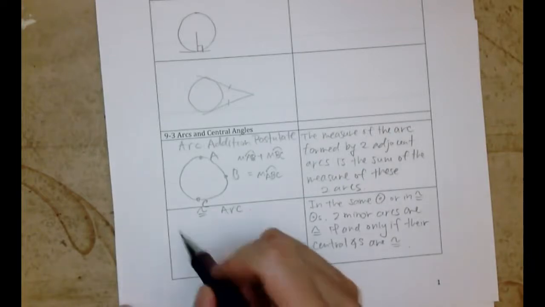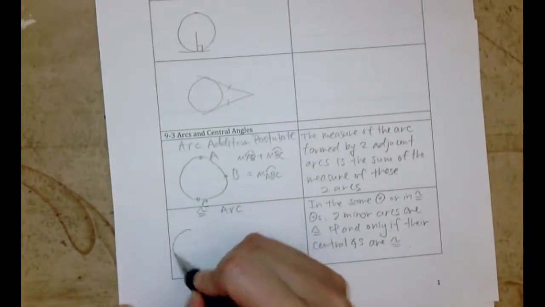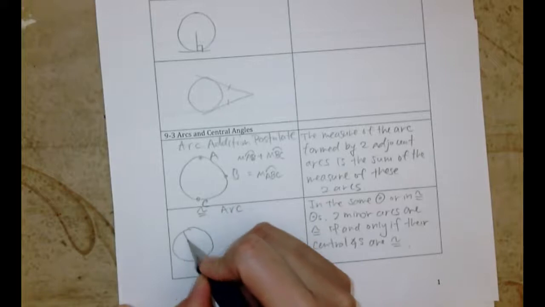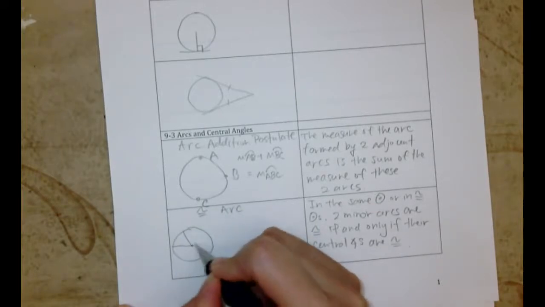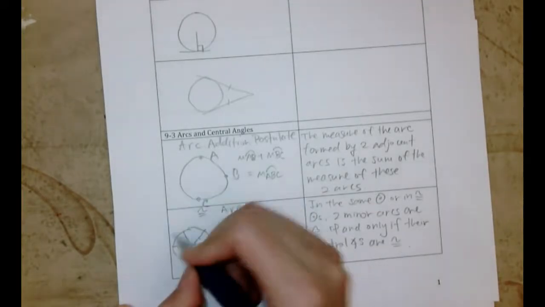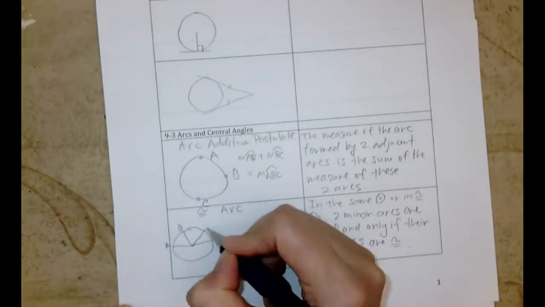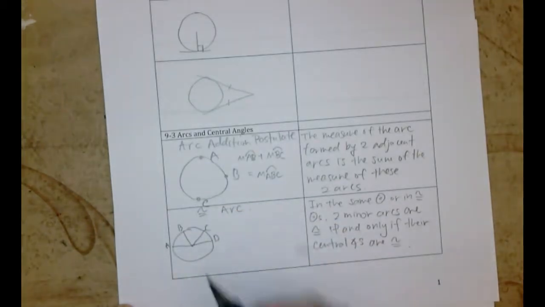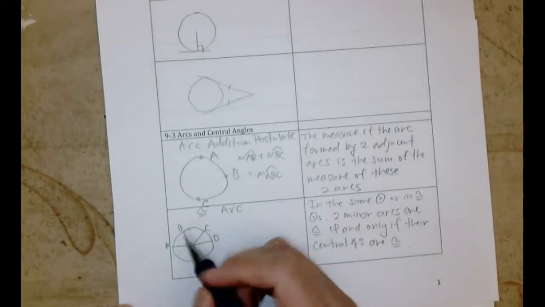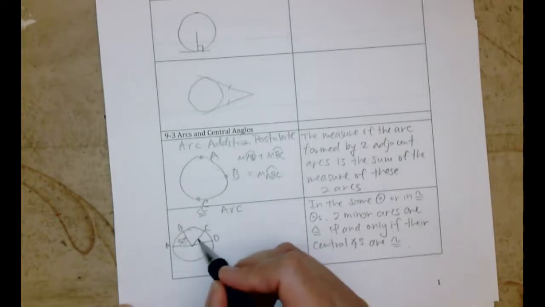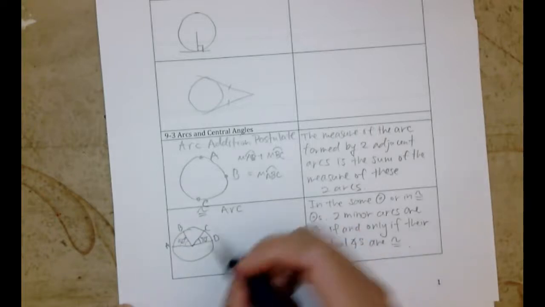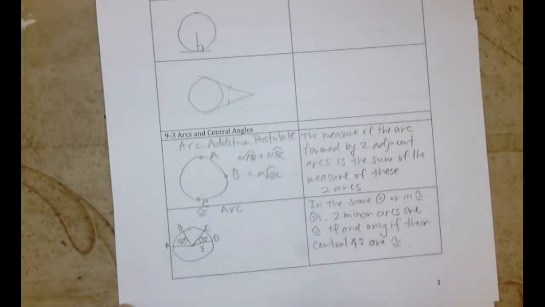So if we draw in the diagram, let's see, here is one, and there's one on the walk, and then maybe something like this, and let's call it A, B, C, D, and let's call this, I don't know, 50 degree, and the radius is 3.